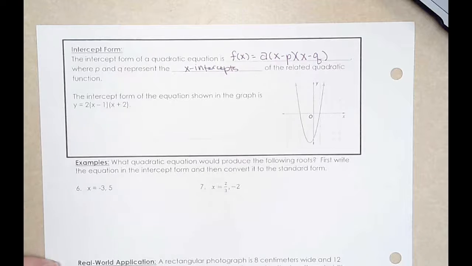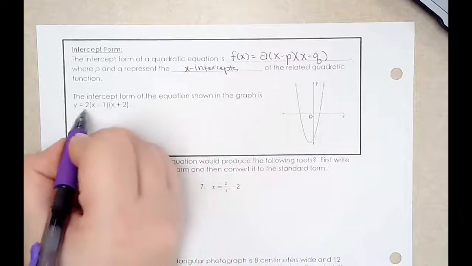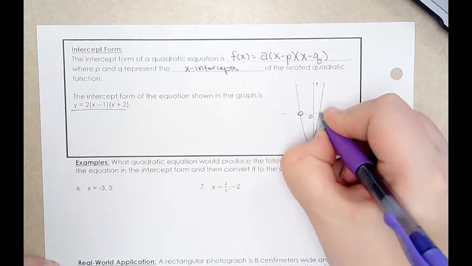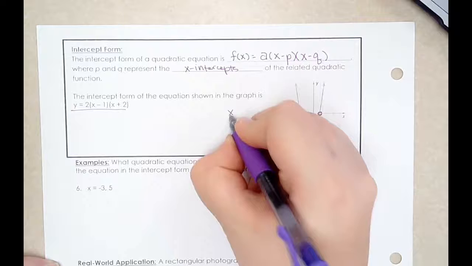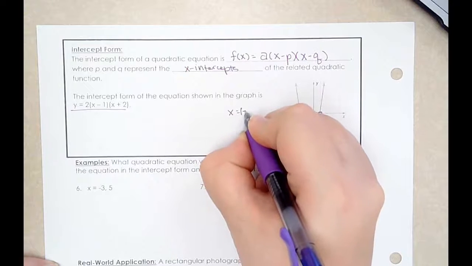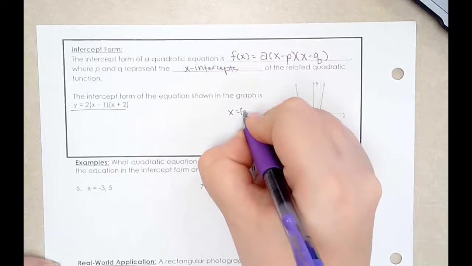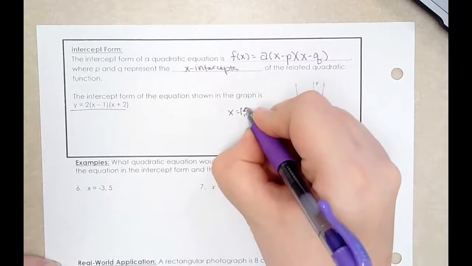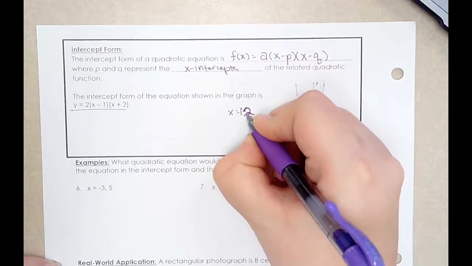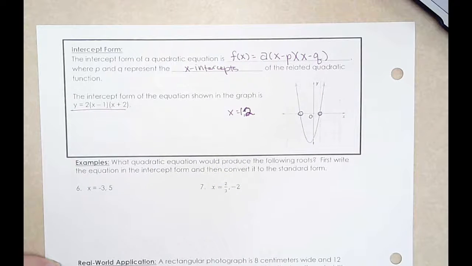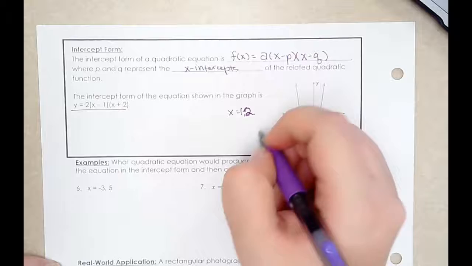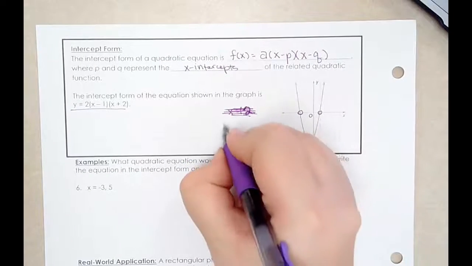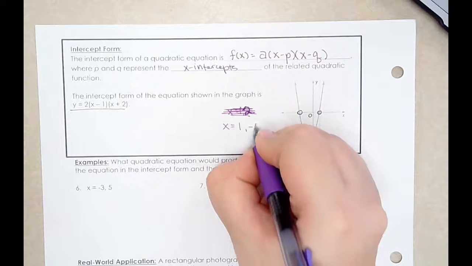So the intercept form of the graph, this equation is shown in the graph, and you'll notice that it goes through x equal to 1 and x equal to 2. This is not a negative, I just messed up when I was drawing it. So you can kind of see x equals 1 and x equals, nope, that was a negative 2. Alright, pause. Apologies for that. x equals 1 and x equals negative 2.